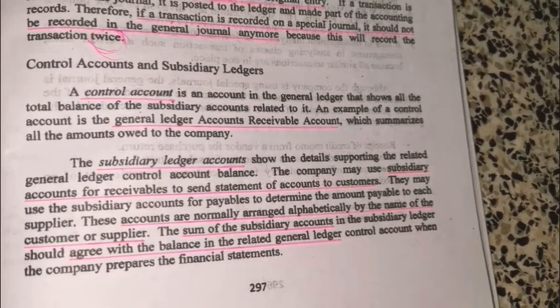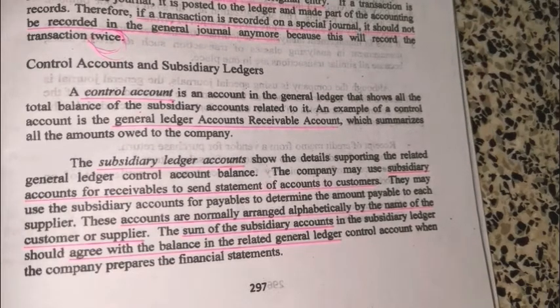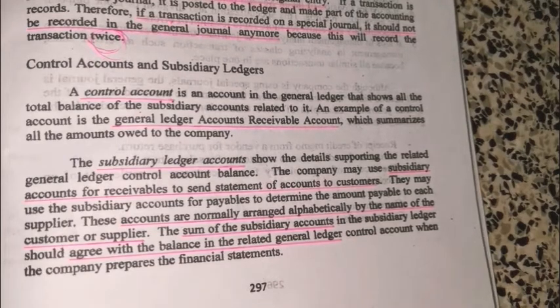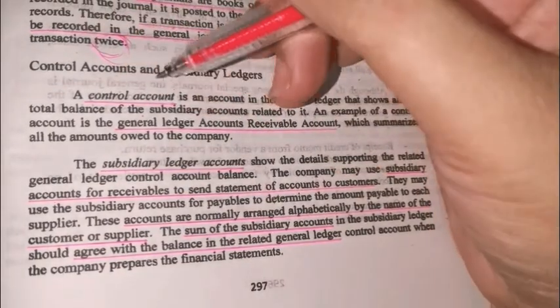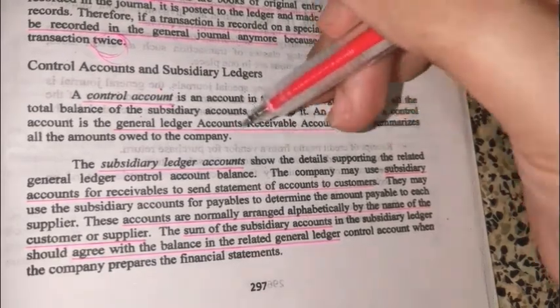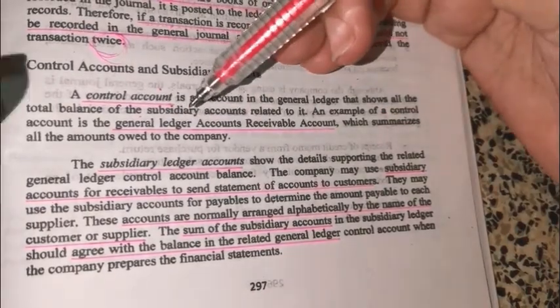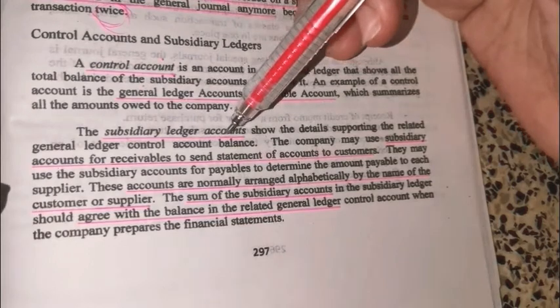Ang tawag dun sa mga lista na yun para sa bawat customer ay subsidiary ledger. Tapos, di ba, ang gagawin mo, magkano utang ni Juan, magkano utang ni Pedro, magkano utang ng lahat sila. Pag tinotal mo, malalaman mo, magkano lahat ang pautang mo. 'Di ba? So, yun naman yung total nun, yun naman ang ilalagay dun sa tinatawag nating control account, which is the accounts receivable. Magkano lahat ang iyong accounts receivable. Okay? So, yun yung control account at yung subsidiary ledger account.